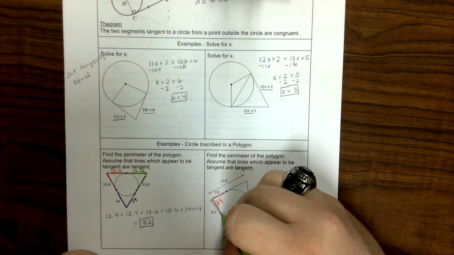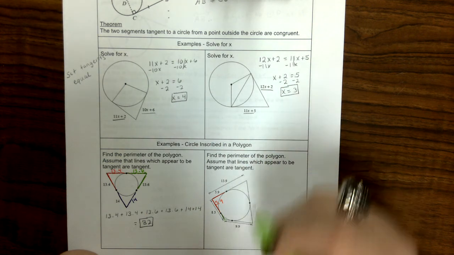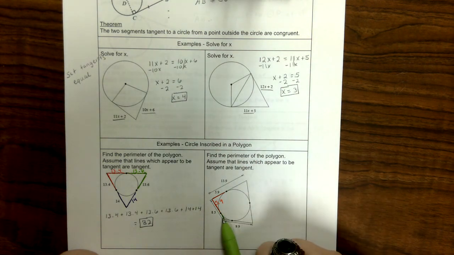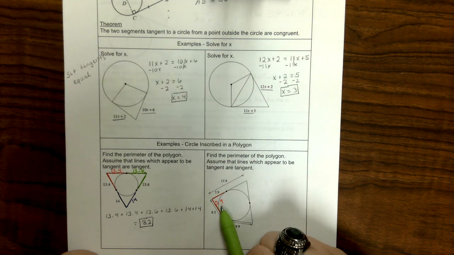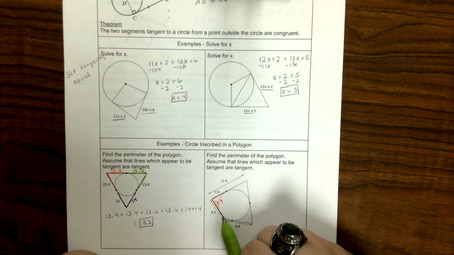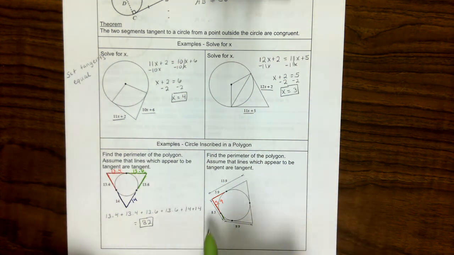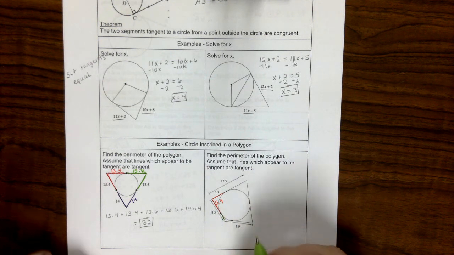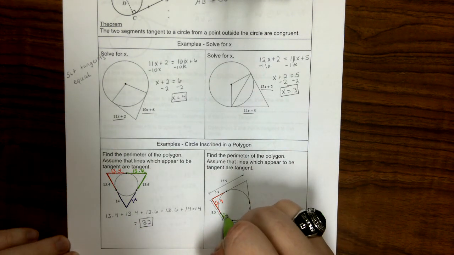And so I need to find this little green segment right here. Okay? It belongs with the 8.5, but it's a different length than the 5.9. How do I get that green length? You simply subtract. Take the whole length, 8.5, subtract 5.9 from it. That ends up being 2.6.